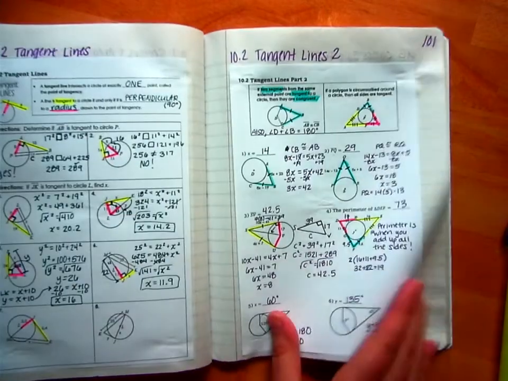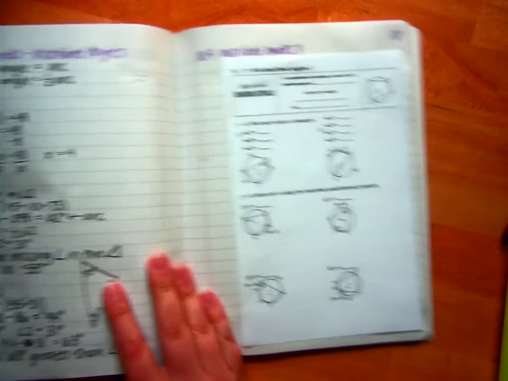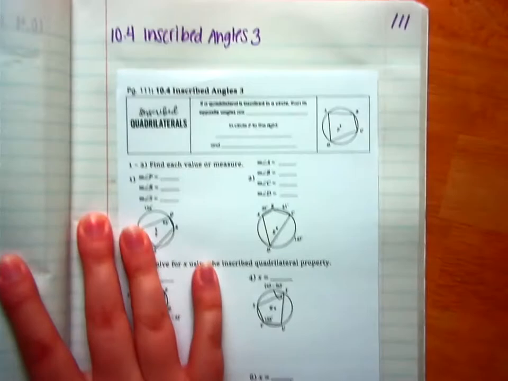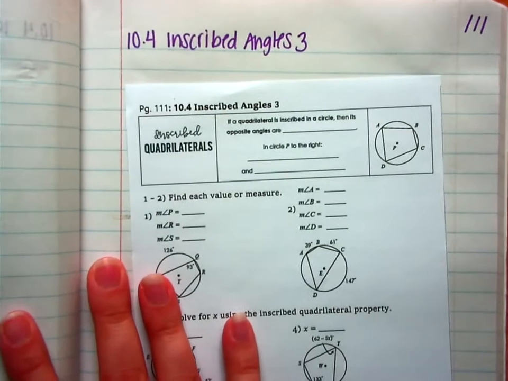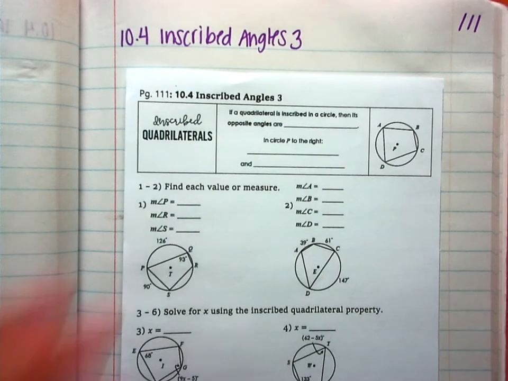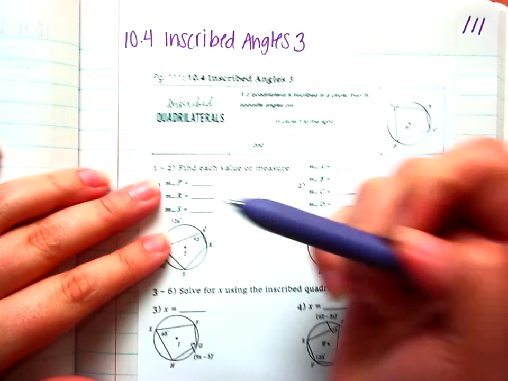Okay, back to 111. I went ahead and titled the page. This is still 10.4 Inscribed Angles. There was a whole lot in this section, and this page 111. So I'm going to try to start to put the page number here just to keep everything better organized.